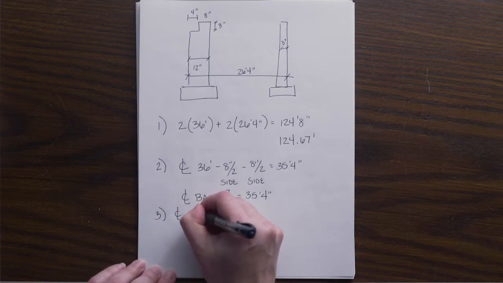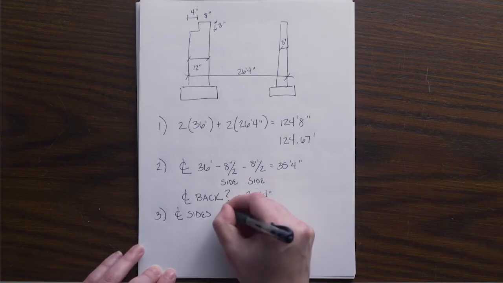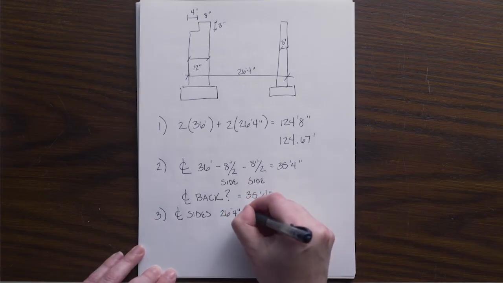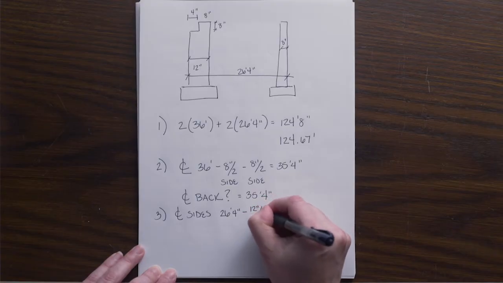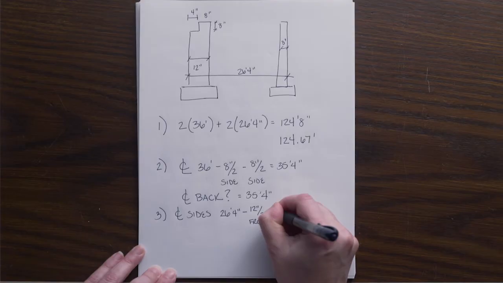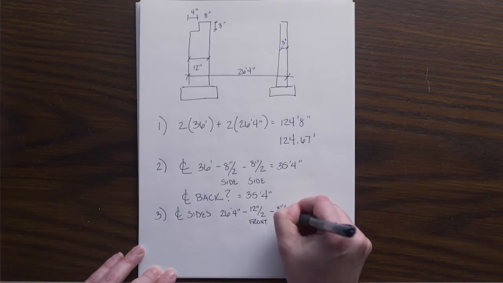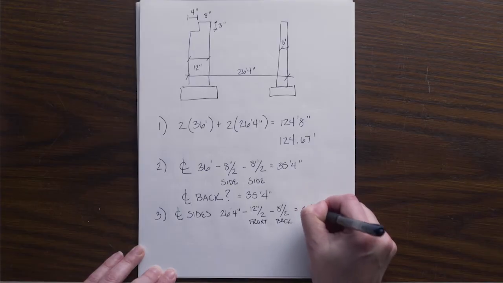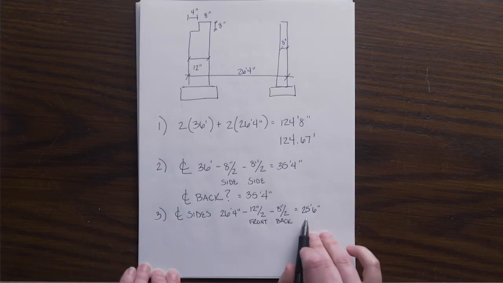Centerline for the sides. We have 26 foot 4 as our overall dimension. Half of the front will be 12 inches over 2, and half of the back will be 8 inches over 2. So we get 25 foot 6 inches for our centerline for each side.